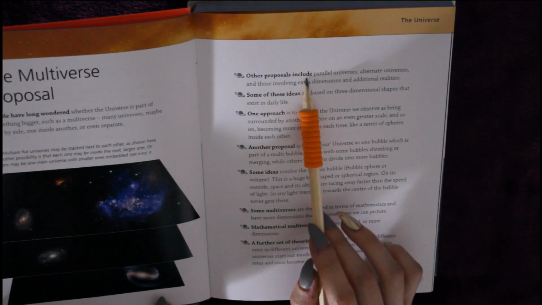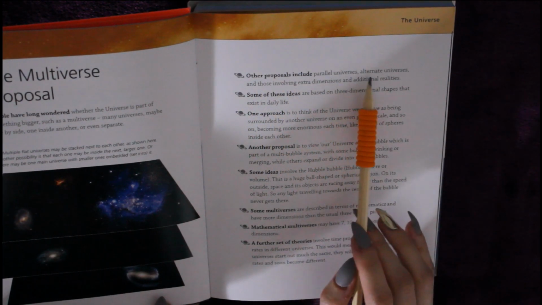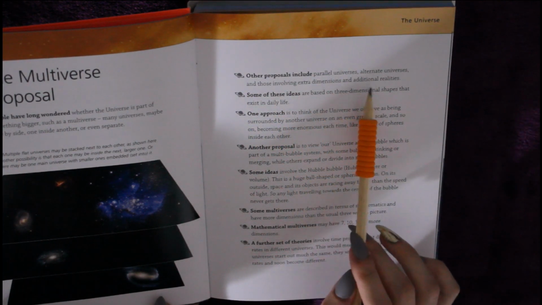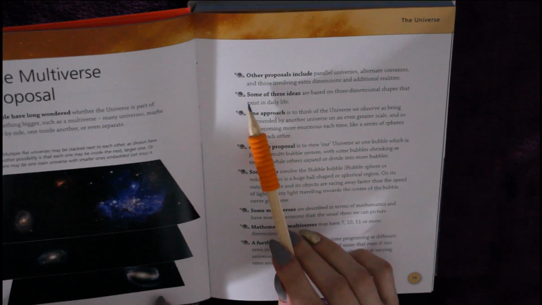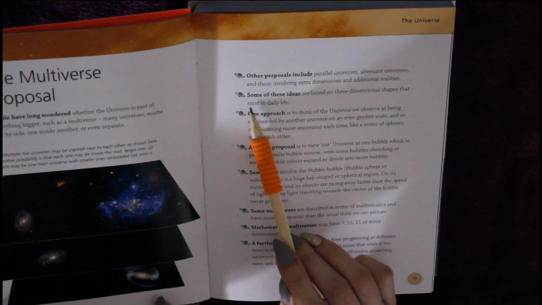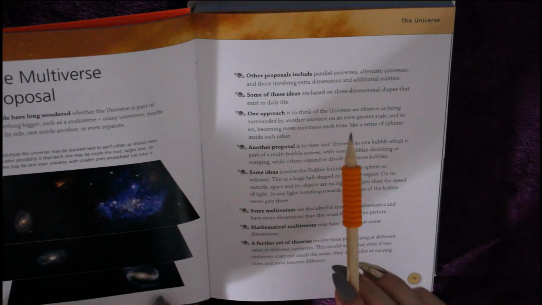Other proposals include parallel universes, alternate universes, and those involving extra dimensions and additional realities. Some of these ideas are based on three-dimensional shapes that exist in daily life.